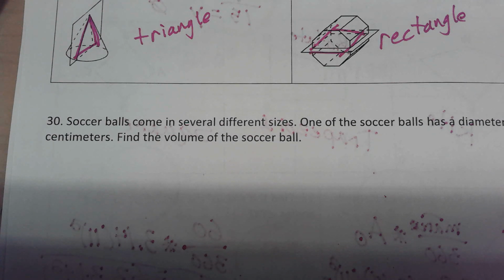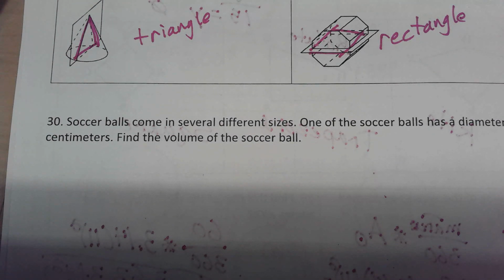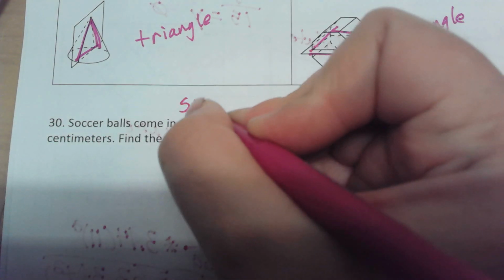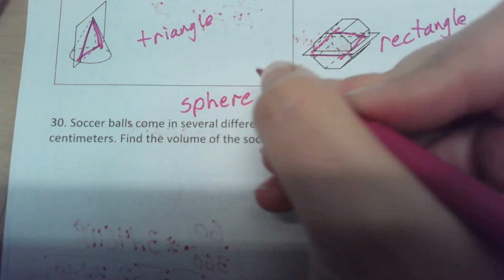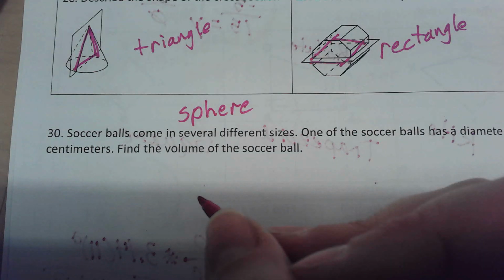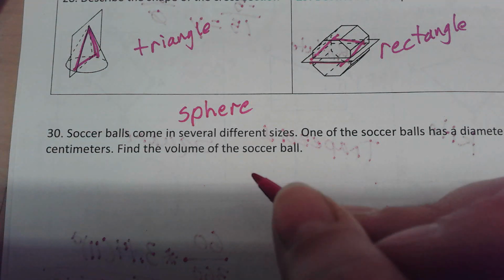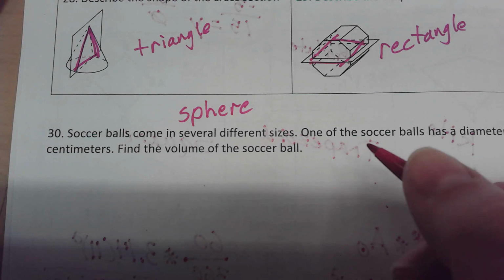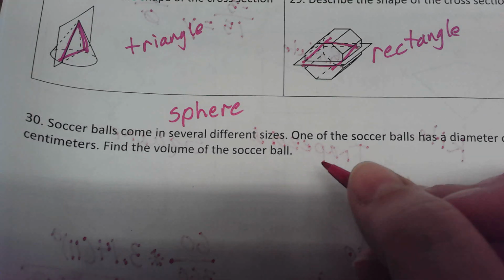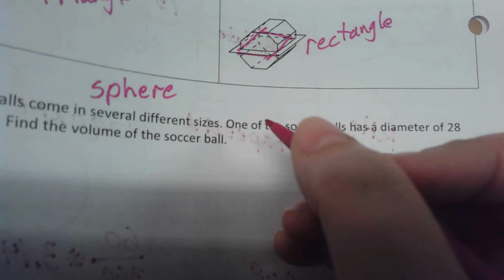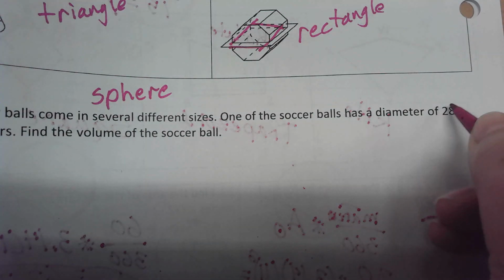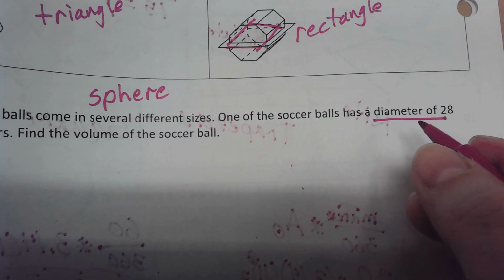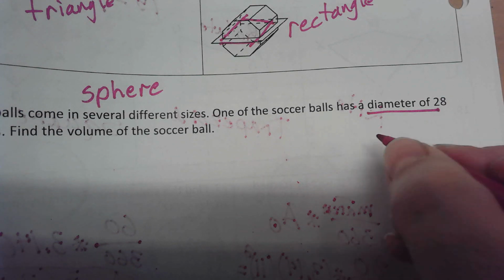Okay, how about this next part, everybody? Soccer ball. Okay, what shape, everybody, is a soccer ball? Sphere. Okay. What'd you say? A square. I have people tell me it's a circle. Okay, so they give you, everybody, that it has a diameter of 28, right? So if the diameter is 28, everybody, what's the radius?